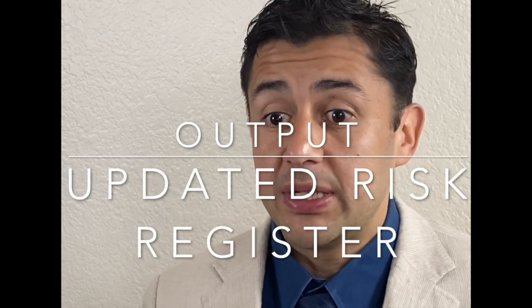Again, these are just some of the tools and processes through which we can do qualitative risk analysis. The output of all this analysis is going to be an updated risk register with the results of all this analysis. Now let's go look at some examples of qualitative risk analysis in real life.